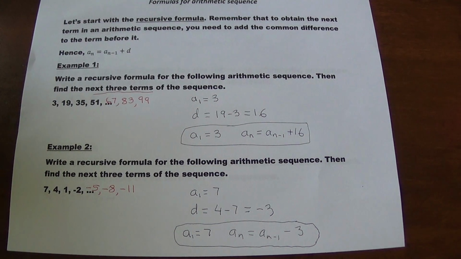One downside of the recursive formula is that if we want to find a specific term in the sequence, you always need to know the one before that. For example, if you want to calculate the 10th term of that sequence, we need to know the 9th term. And to get the 9th term, we need to know the 8th term. So the only way you can recreate the terms of the arithmetic sequence with the recursive formula is to write term by term until you get to the desired term.